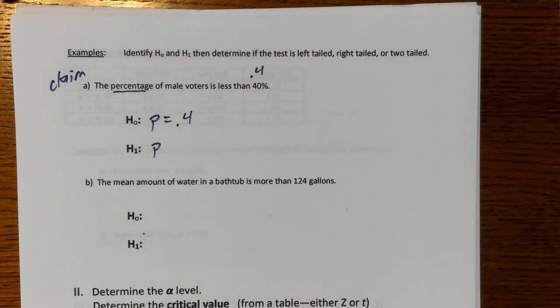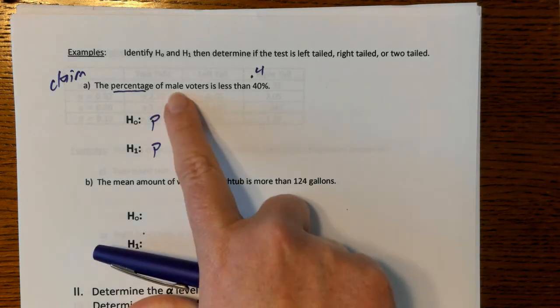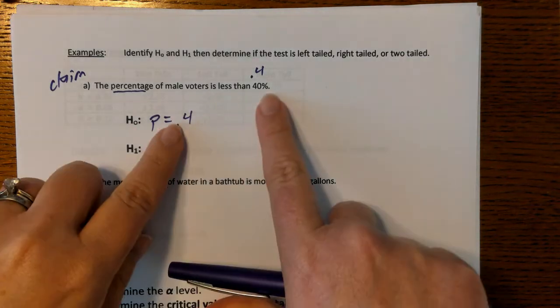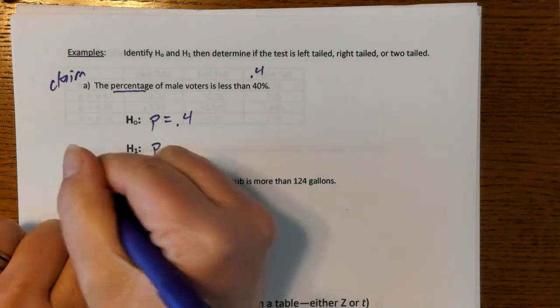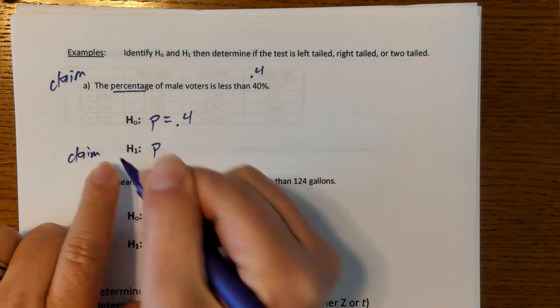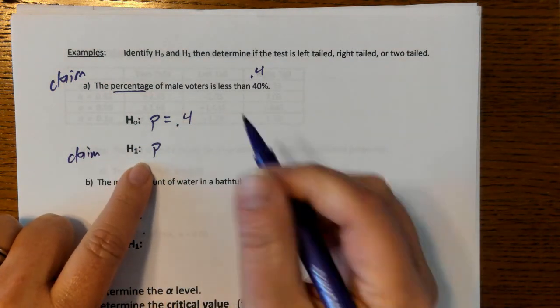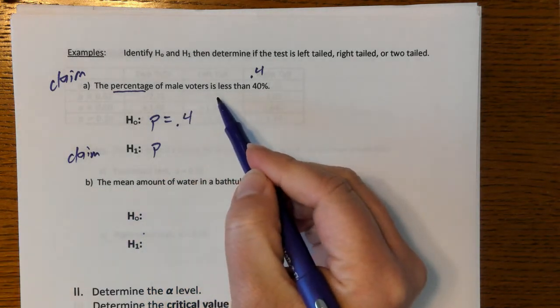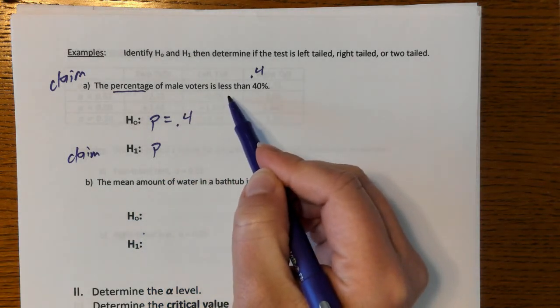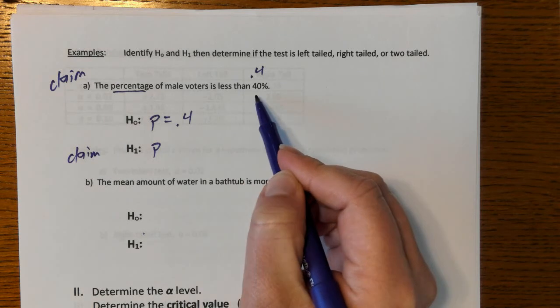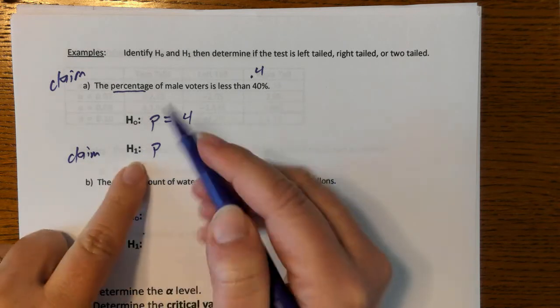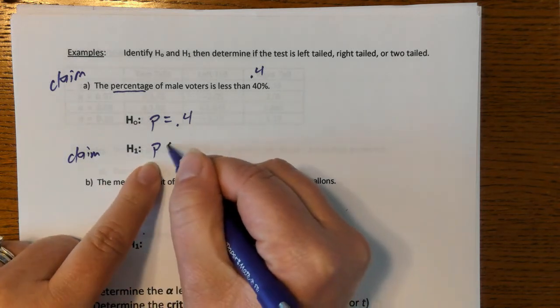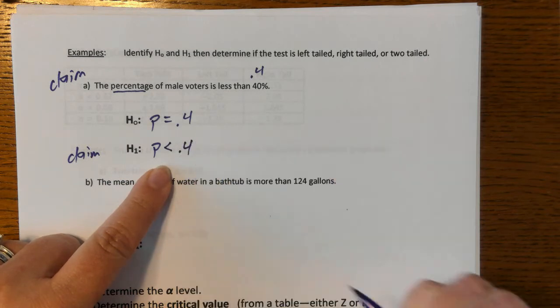Our null hypothesis, what we assume to be true, is that the percentage of male voters is 40%, but we are claiming, and our claim is always the alternative, we are claiming, we believe, according to this statement right here, that it's actually less than 40%. So our claim, our H1, is that P is less than 0.4.